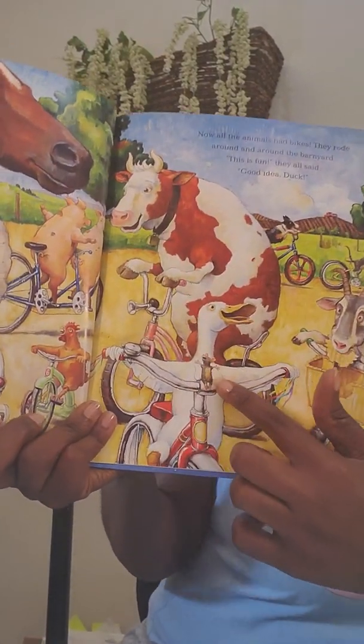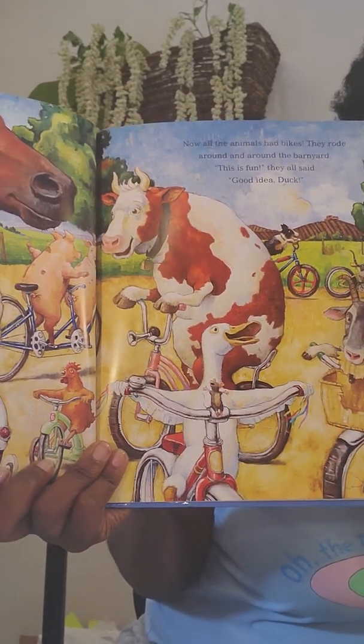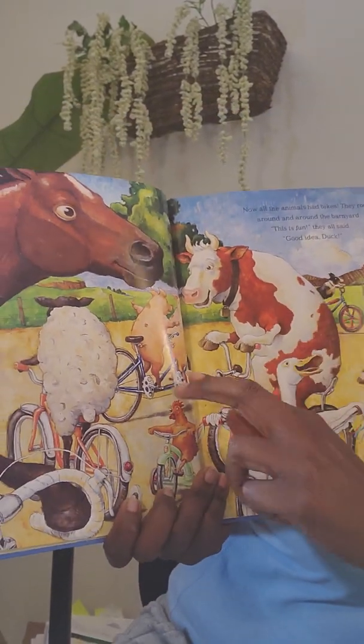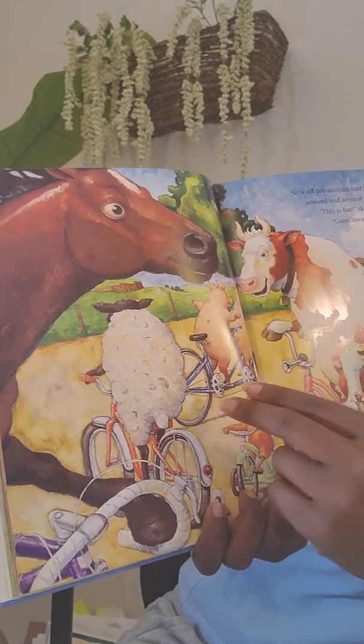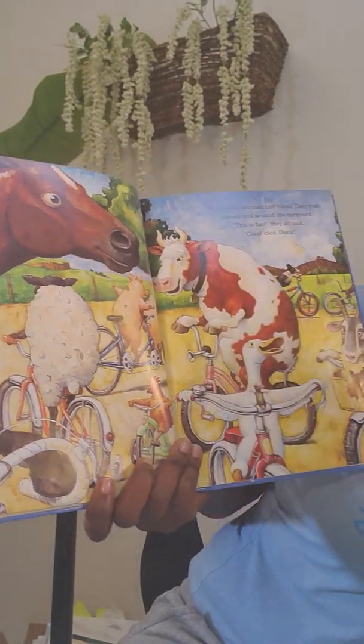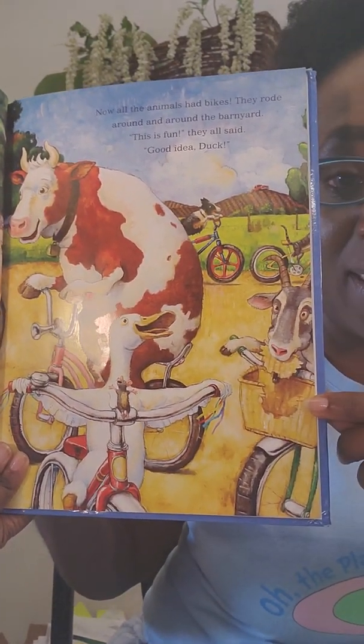I see the duck and the mouse because there wasn't a bike small enough for the mouse. Oh, did you guys predict that the pigs would ride together because there were 2 of them? See everyone. Did you predict that the goat would eat the bike?